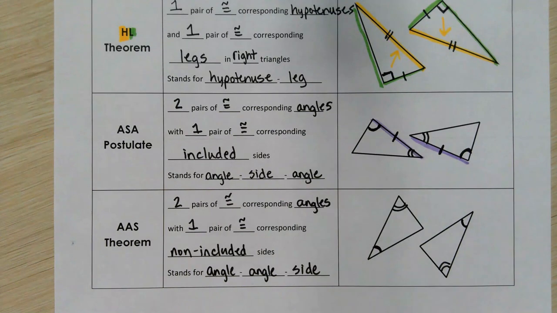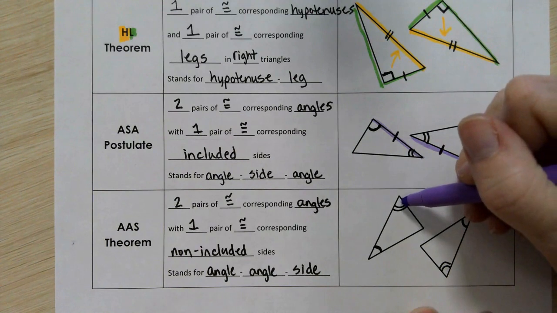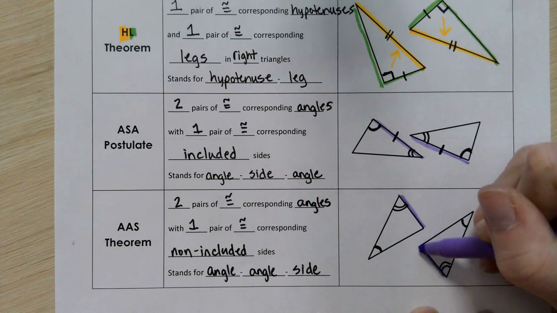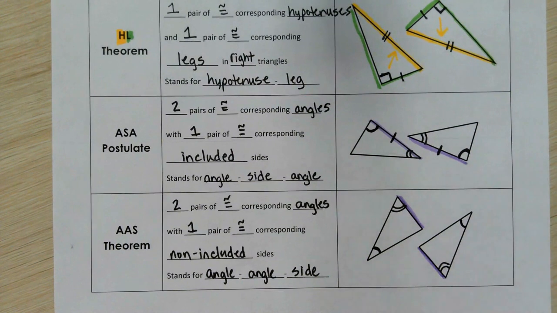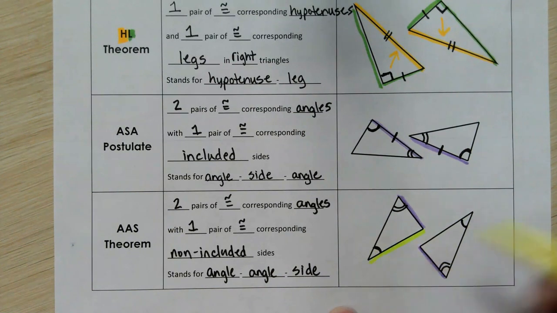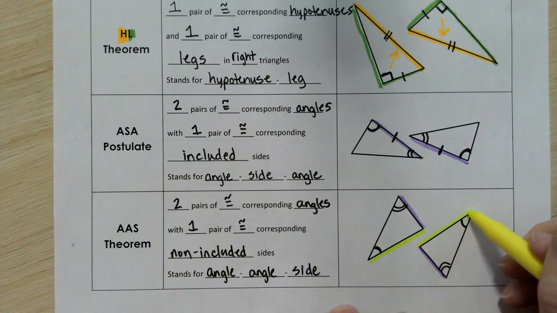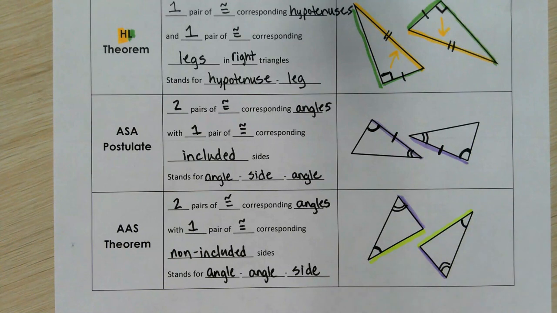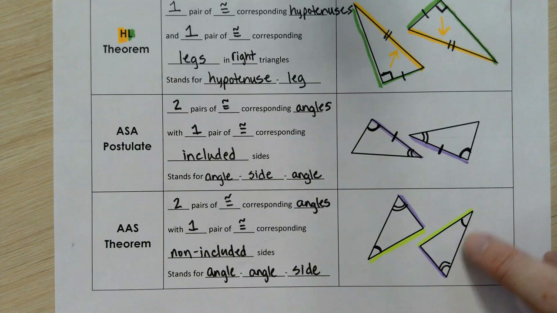And then I would need to choose either this side here that's connected to the double tick to be congruent to this one, that double arc, or I could choose this side here that's connected to the single arc angle, but I would not be able to use this side because that would be connected and included between both of the congruent angles.